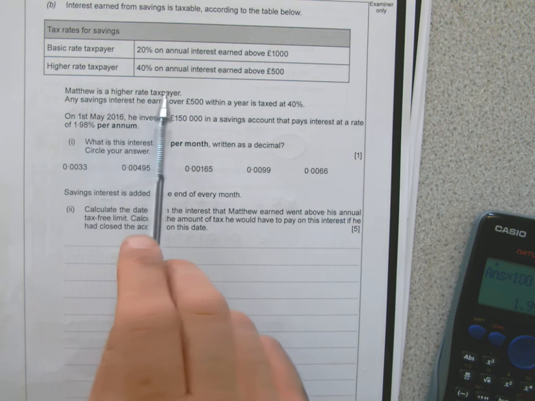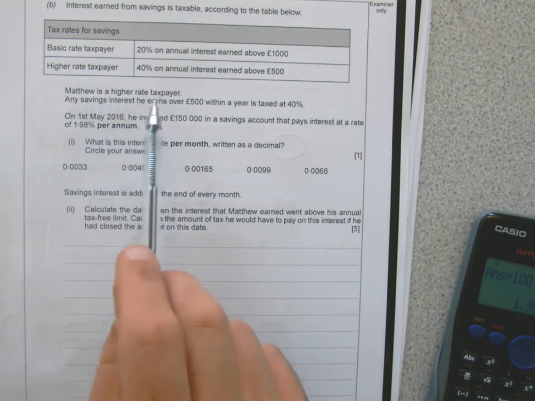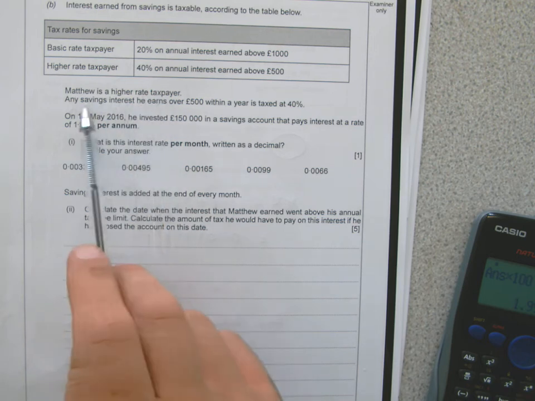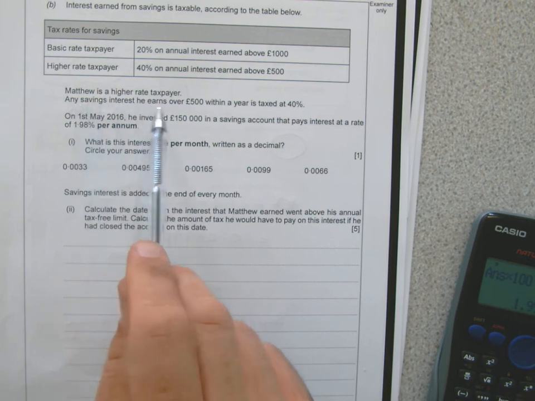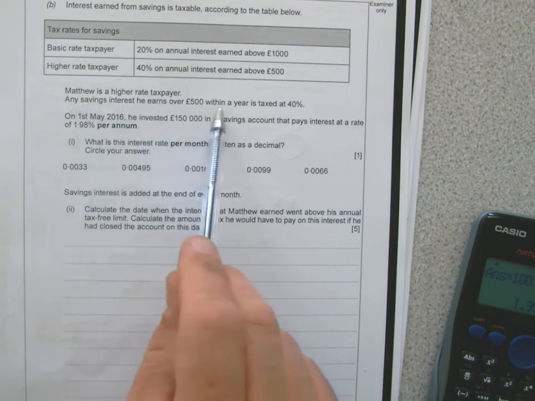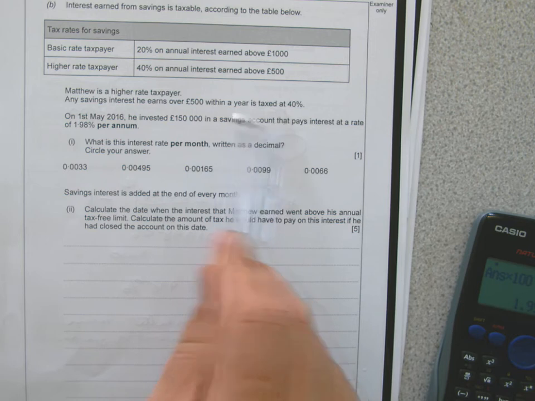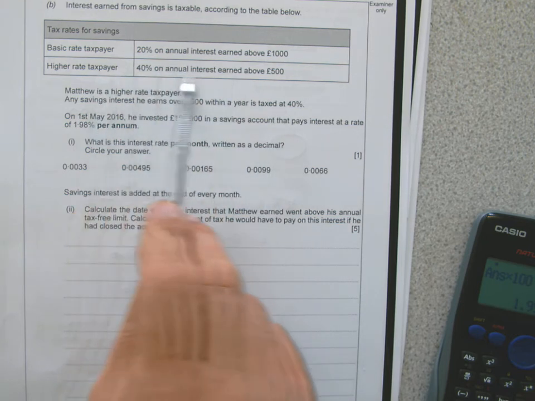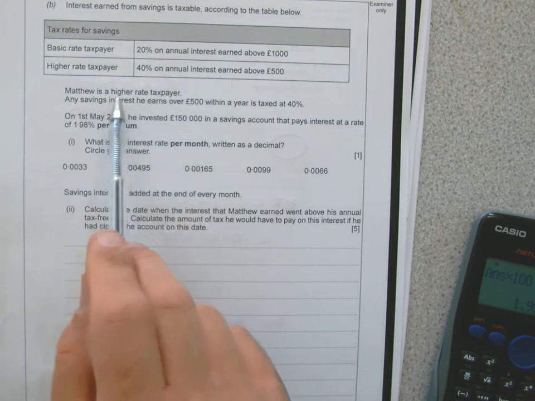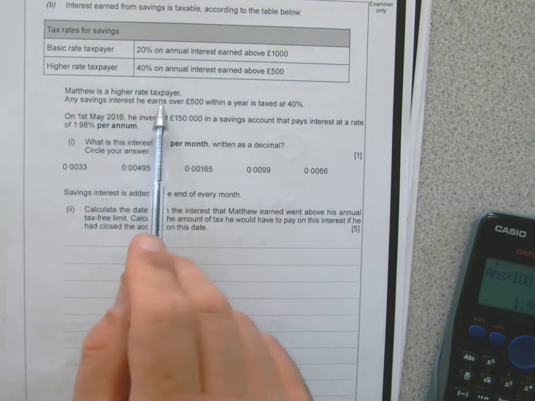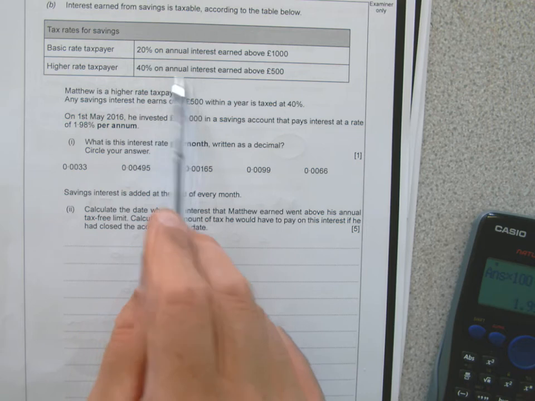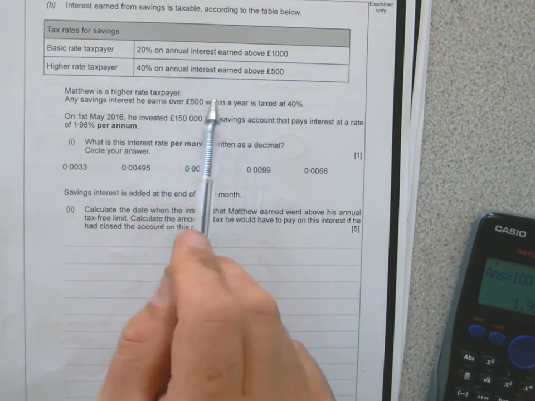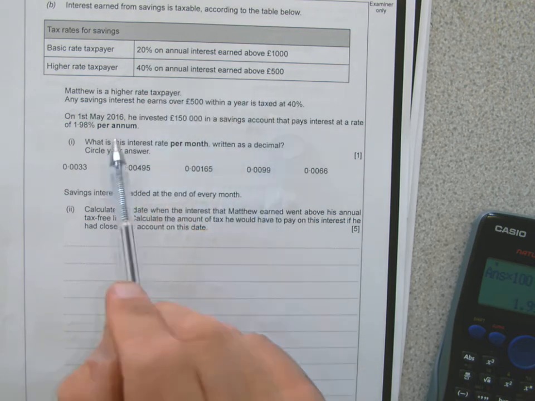Matthew is a higher rate taxpayer, so he earns a lot of money. Any savings interest he earns over £500 within a year is taxed at 40%. This really is just a summary from the table. It's just explaining where he belongs. So basically, any savings interest he earns above £500, he's got to pay tax on at 40%.